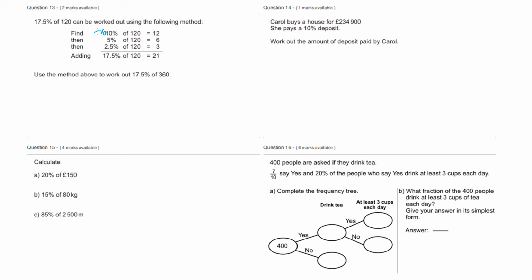5%, which is just half of 10%. And then 2.5, which is just half of 5%.